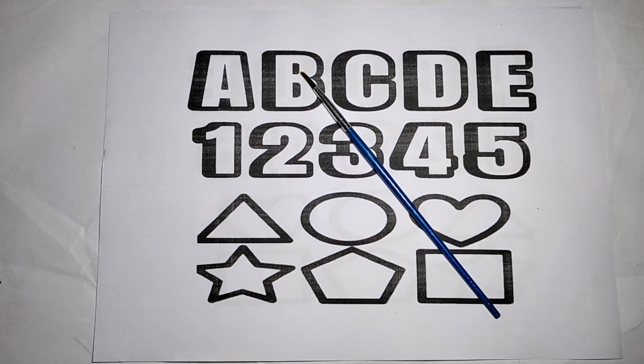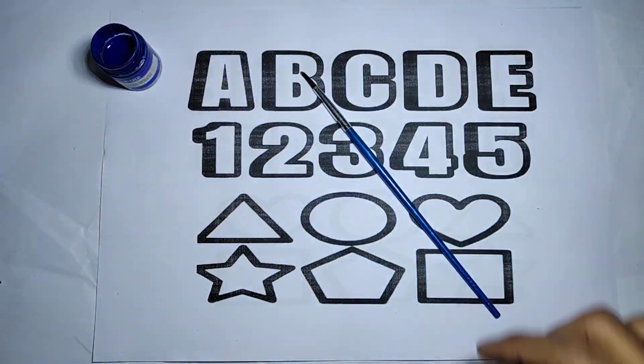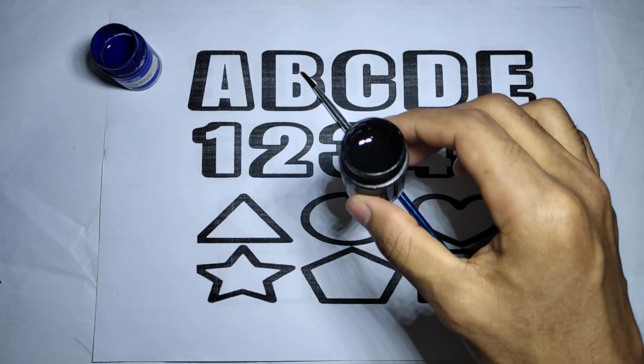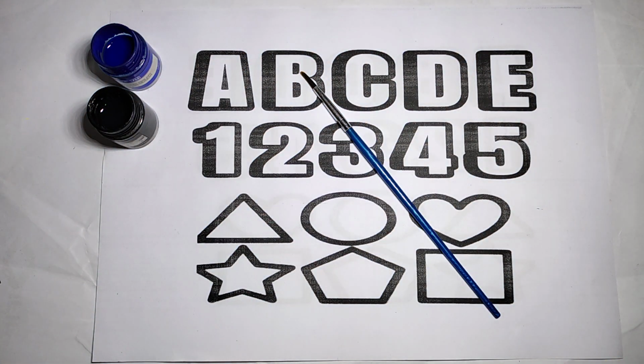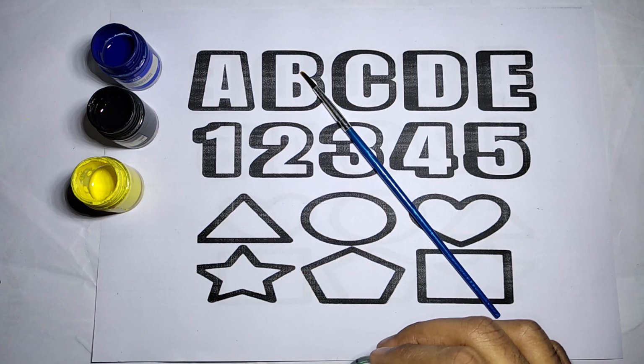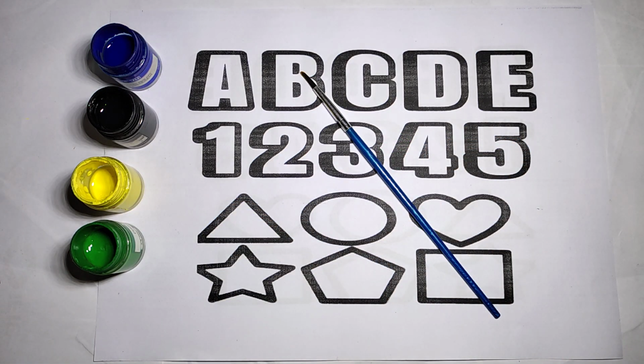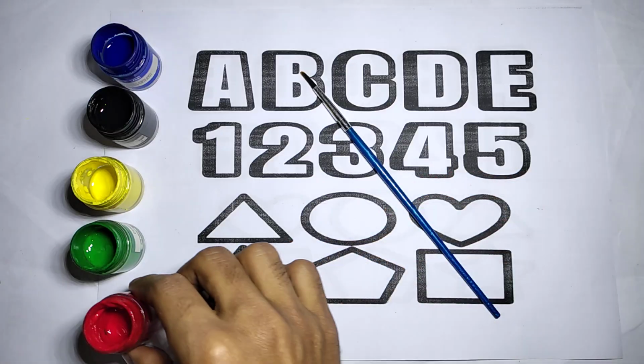Today we draw capital letter alphabets, numbers and 2D shapes. First we use blue color. Kids, the next one is black color. And now we use yellow color. The next one is green color. Kids, now we use red color.